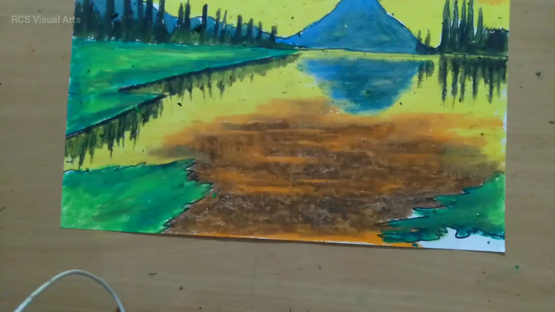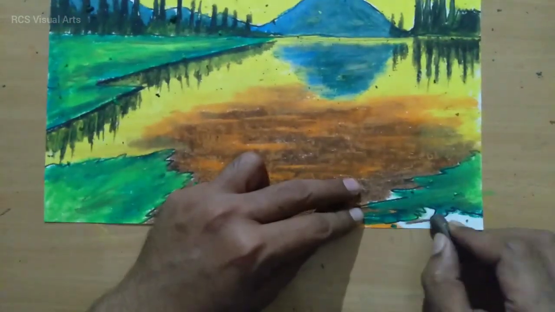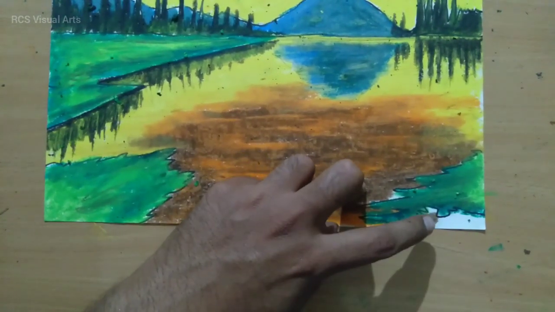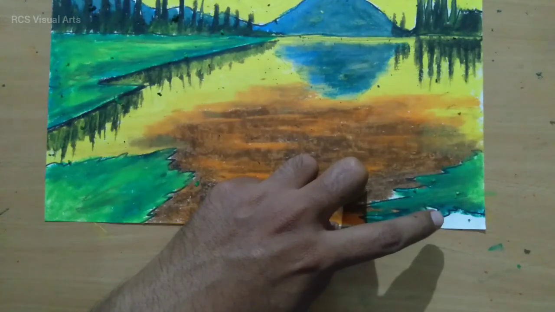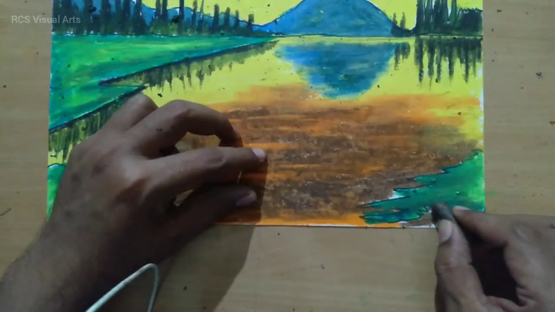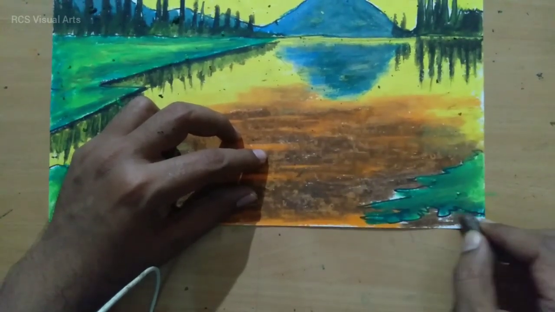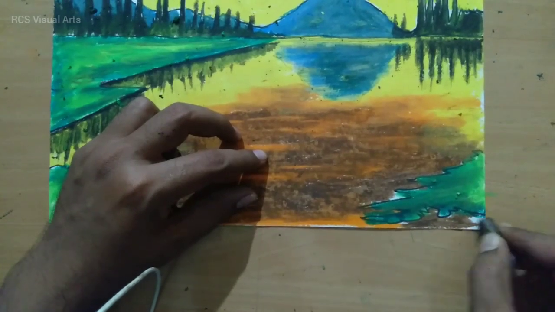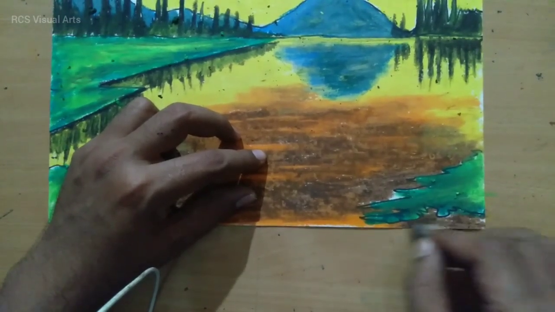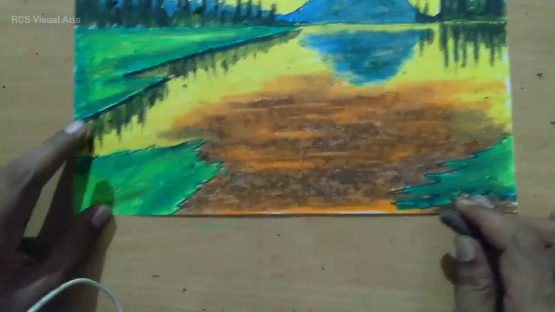Next, here this leftover places I am filling with the dark brown. This part, and even this part, every leftover space I am filling with the dark green, dark brown. Here I am using dark brown, here also.